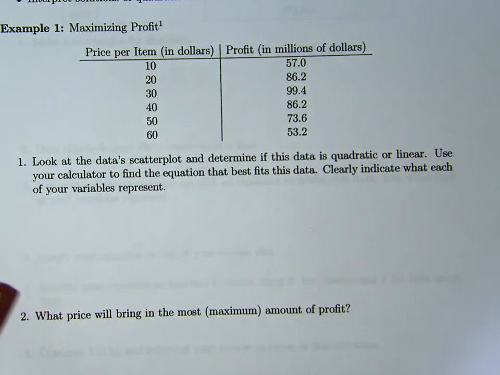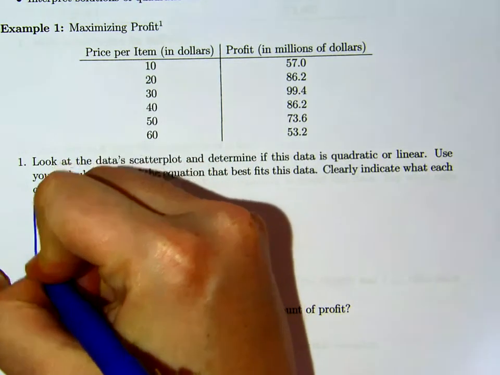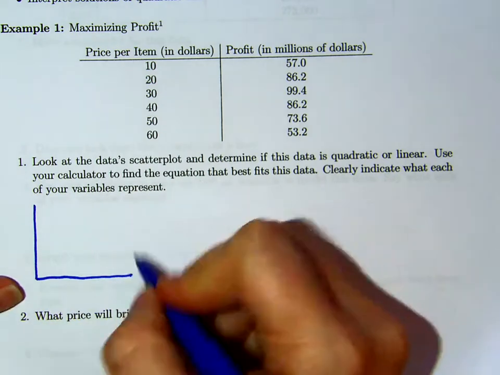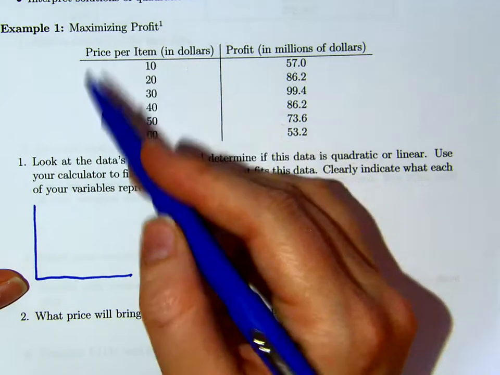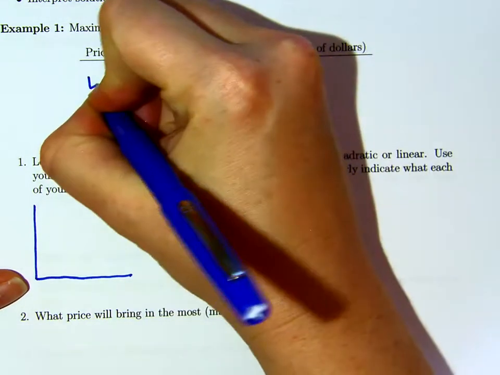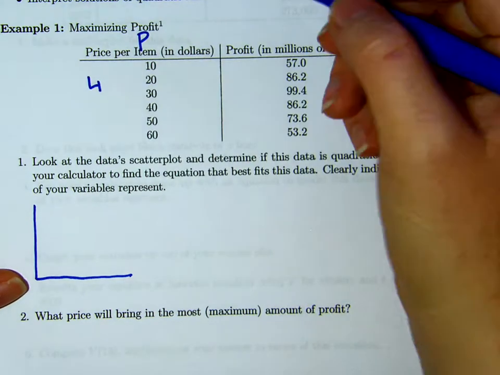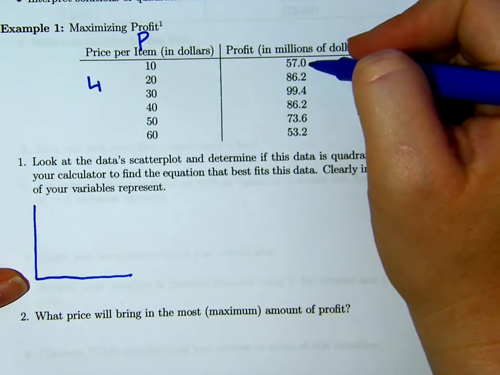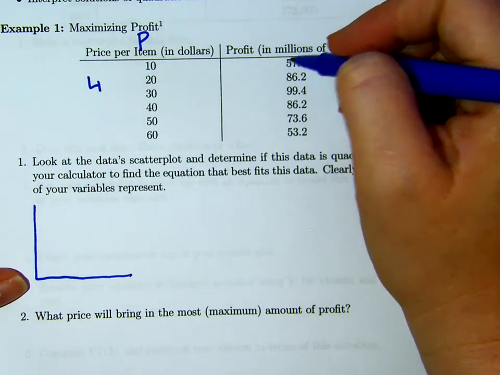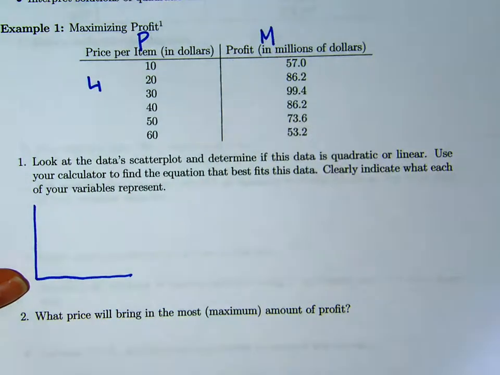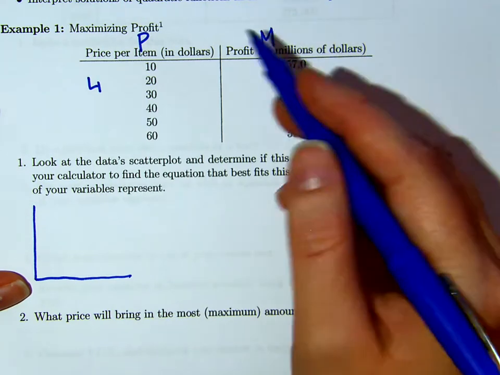Okay, so I'm going to make a quick sketch of this data's scatter plot. Along the x-axis is our price per item. So this was list 1, and I'm going to call this P for price. And, oh man, or P for profit. Darn it. You know what? I'm going to call this M for money made. So we're bringing in the Benjamins here.